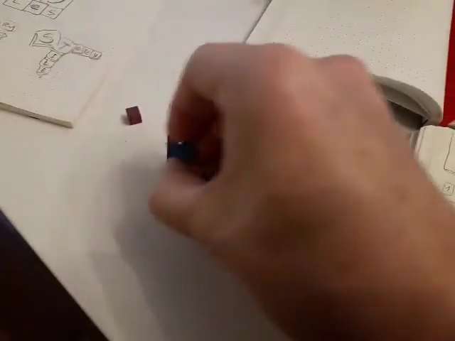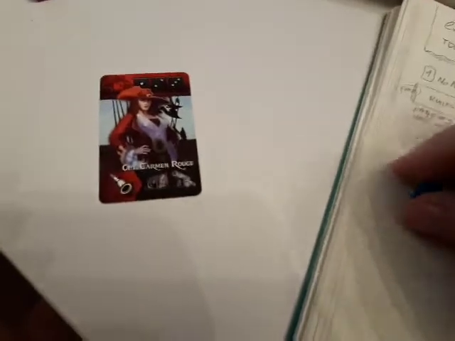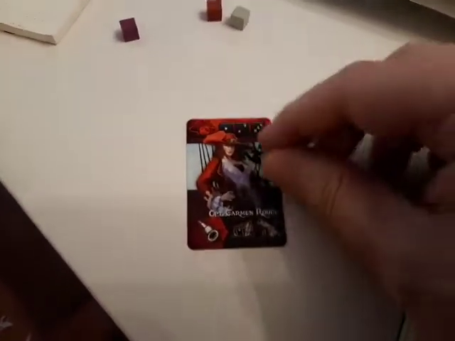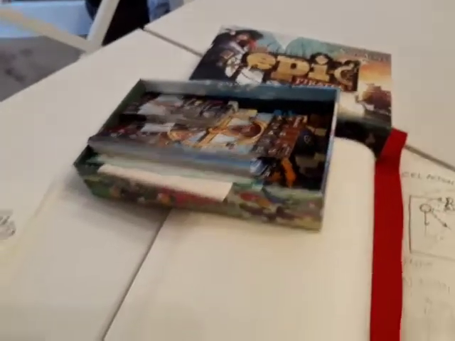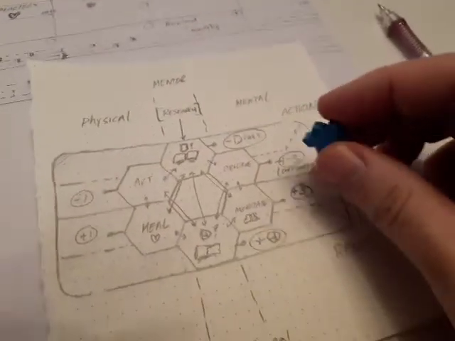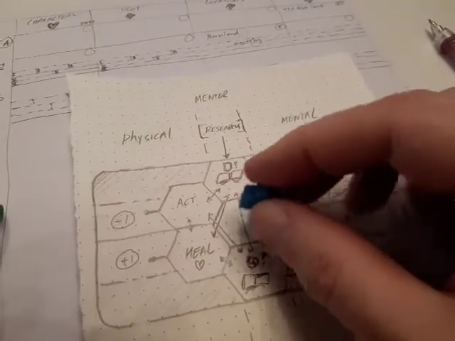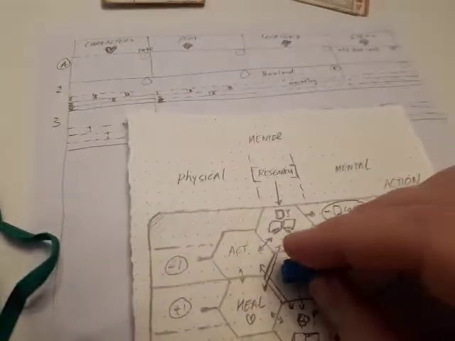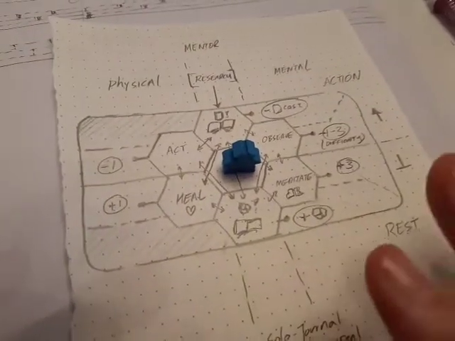And now we're going to grab my little hero here. In this case, it is Captain Carmen Rouge. I'm basically just using stuff from Epic Tiny Pirates, just as an example. This is my character. Now, if you have a miniature and you're not exactly using the miniature in a role-playing game just yet, you can use that as well. I'm just using this meeple. I'm just going to put it here in the center of my action board.